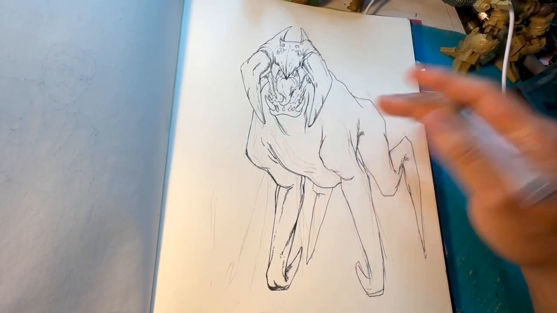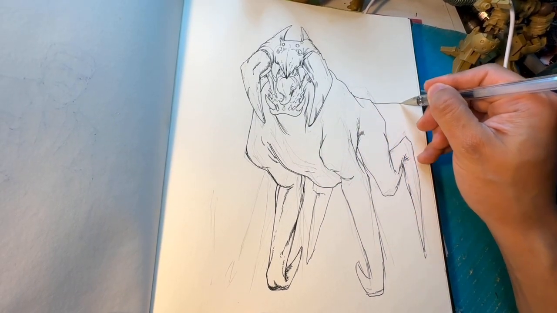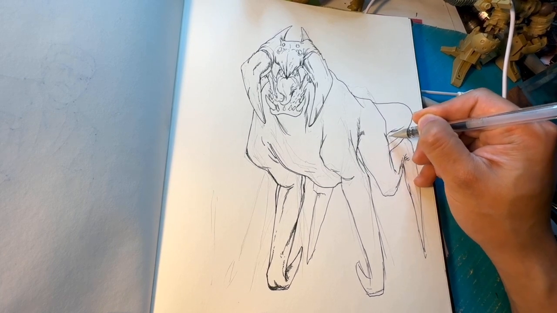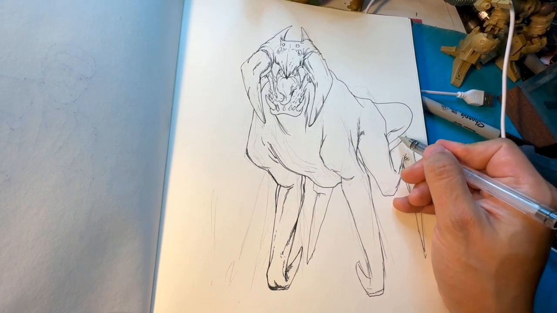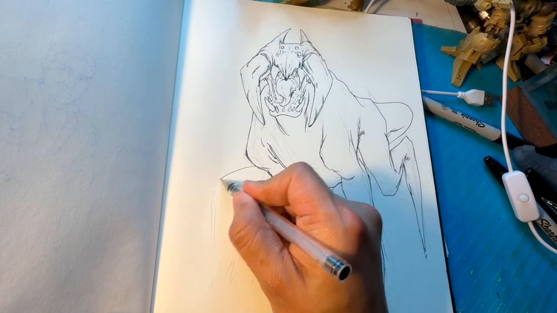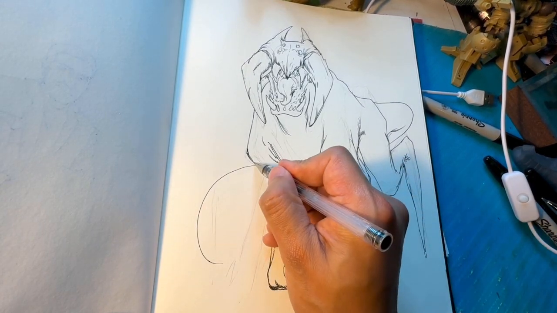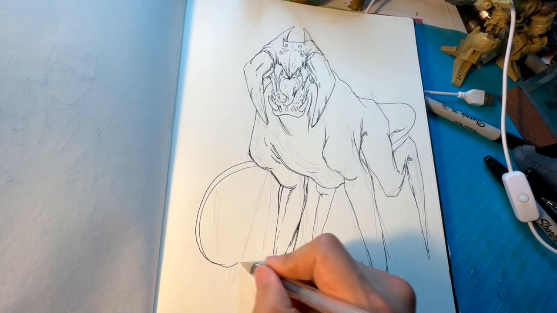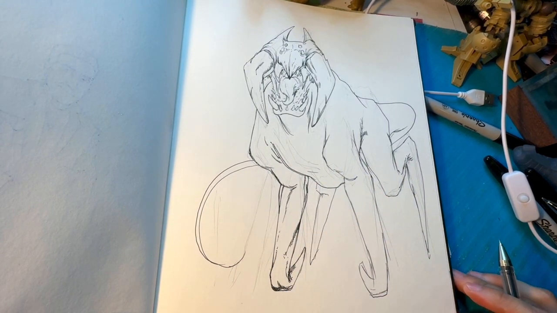I mean, we could have it like this, it'd be creepy, but I like tails in general, so you can kind of do this sort of thing. And then imagine it coming over here. That could be pretty cool.